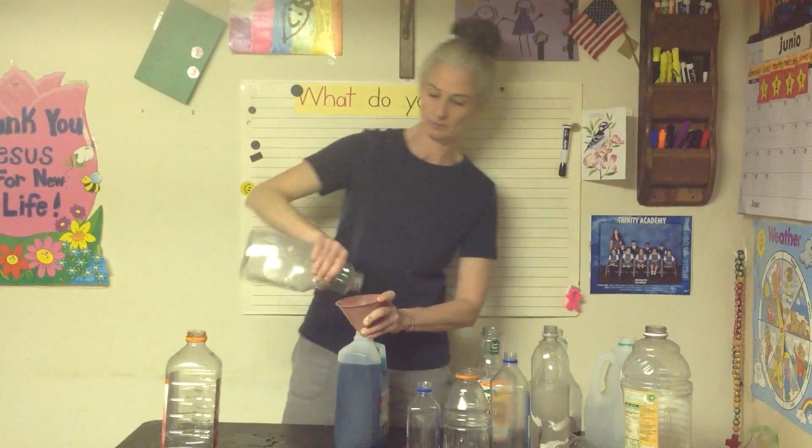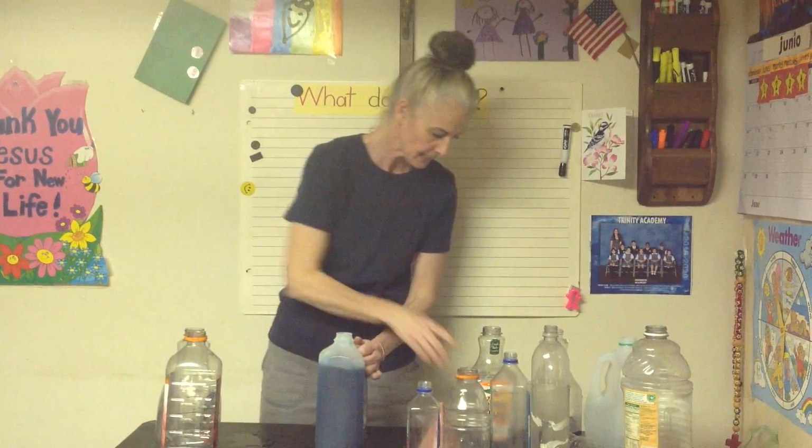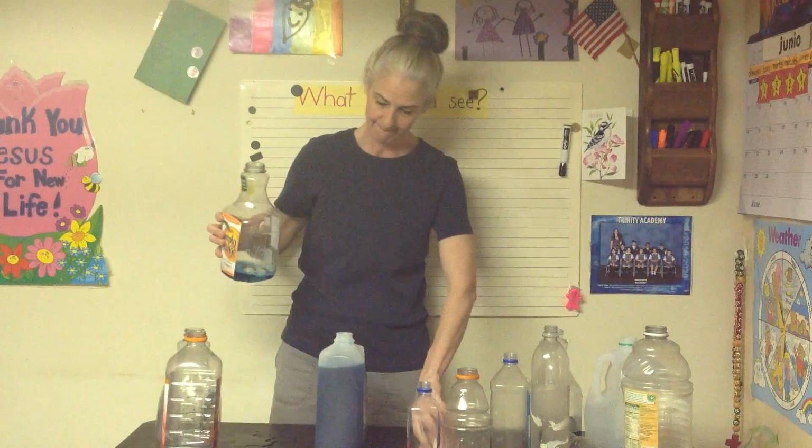Look at that. Which one has greater capacity? It took all the water from this one, and it still has room. Right, this one has greater capacity. This one will hold more, because it took all this water and still has room. Let's add the extra water from this one.